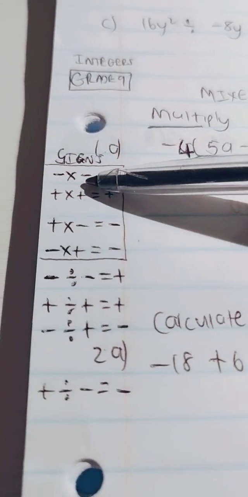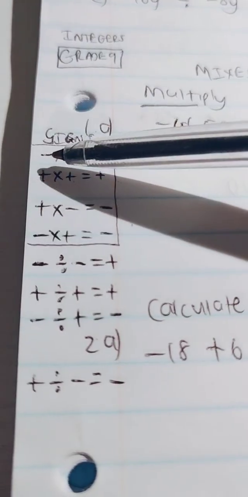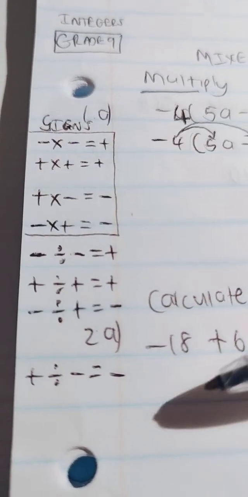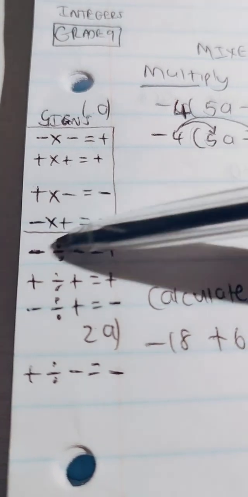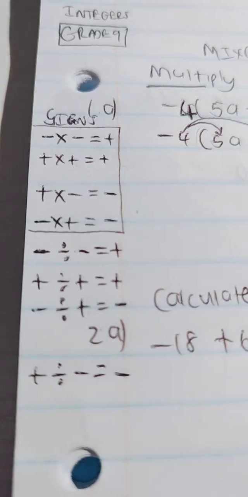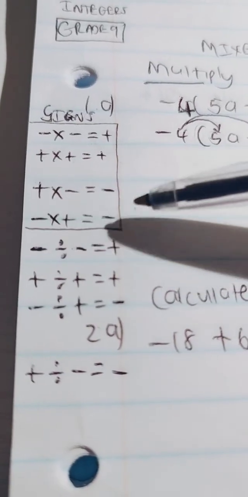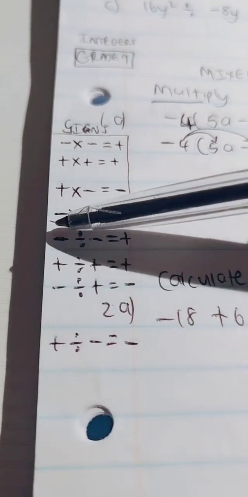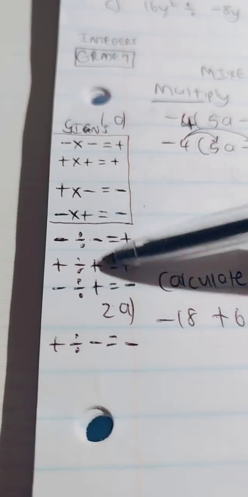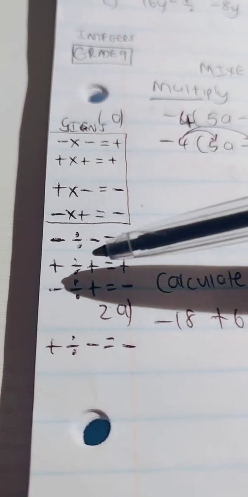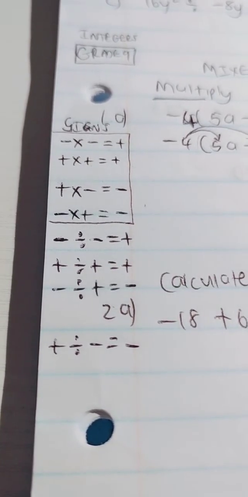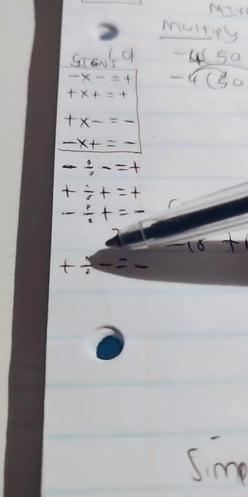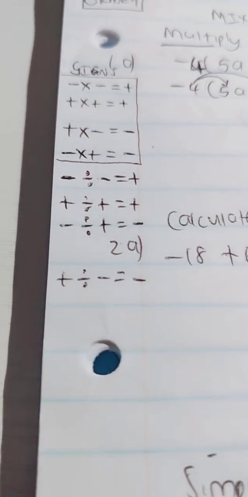One more time, what am I saying? If you take a negative and multiply by a negative, you get a positive. If you take a positive divided by a positive, you still get a positive. But the minute you change the signs, a positive times a negative gives a negative, and a negative times a positive gives a negative. Division, same thing. A negative divided by a negative is a positive. A positive divided by a positive is a positive. A negative divided by a positive is a negative, and a positive divided by a negative is a negative.